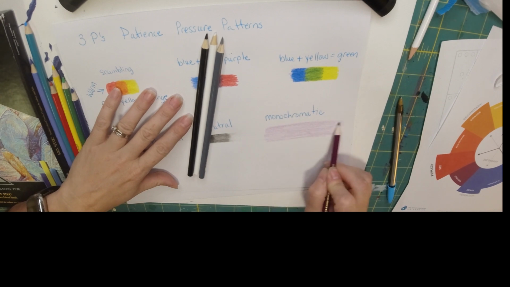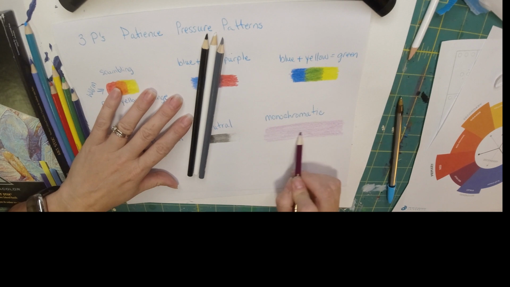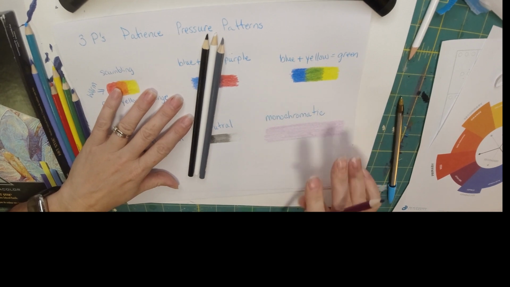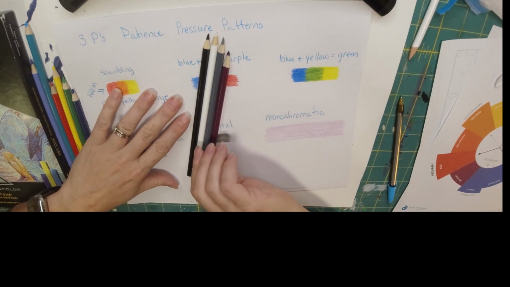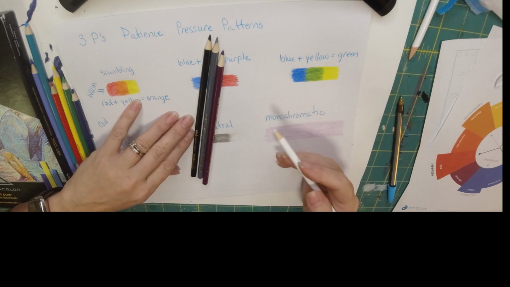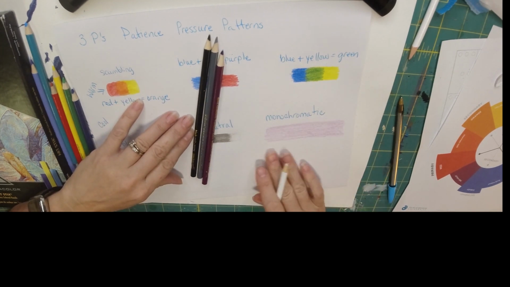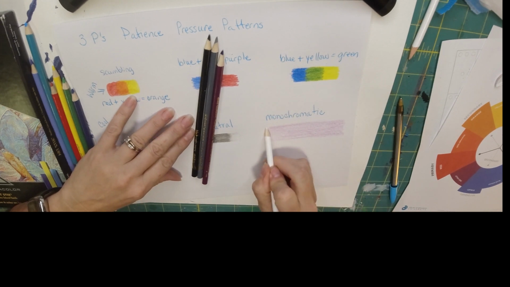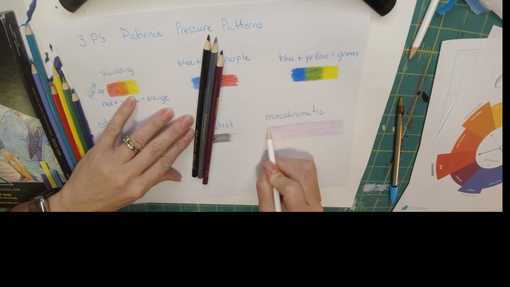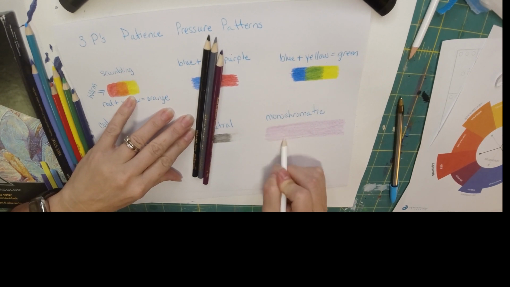I want to work in value because we have been talking about value, and I'm going to go from my lightest to my darkest shade of this purple. So my lightest shade would be my shade that is a tint. It would be the shade that includes my white. So I'm going to go over this end here with a layer of white.